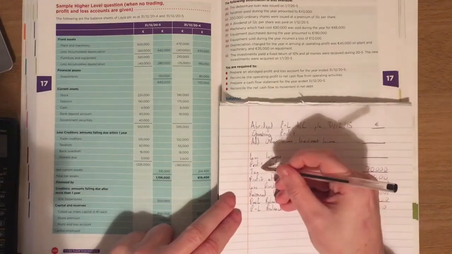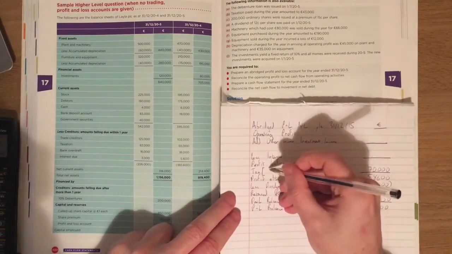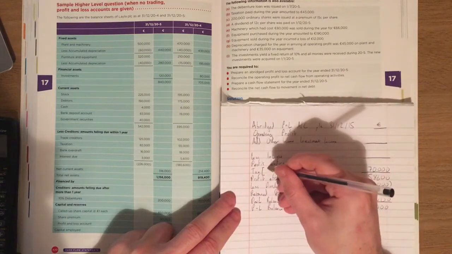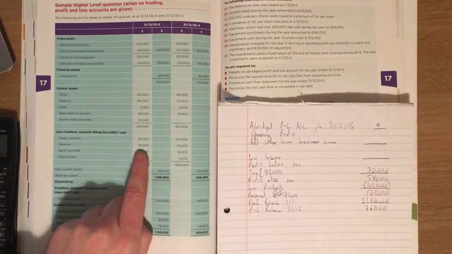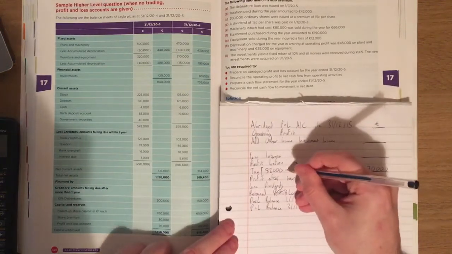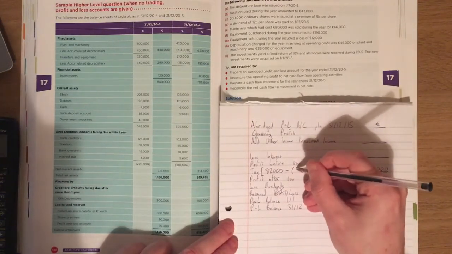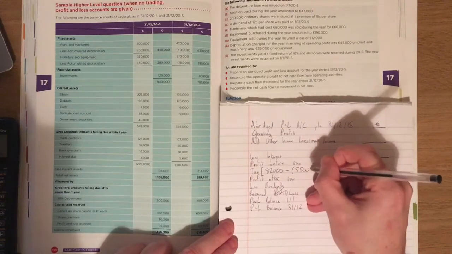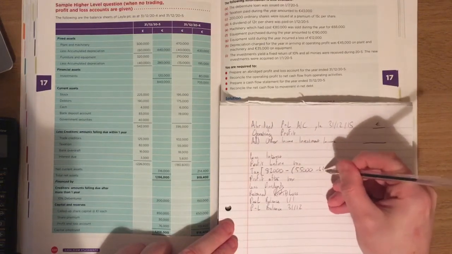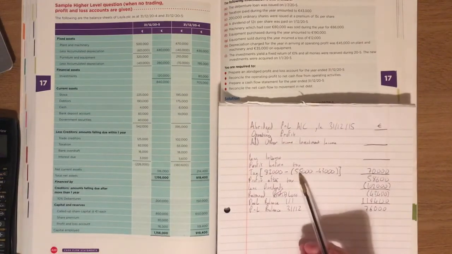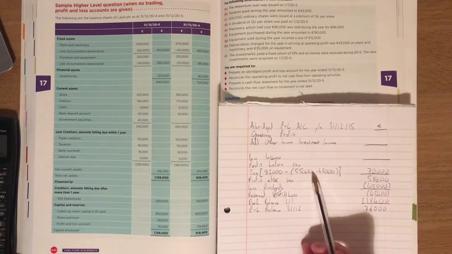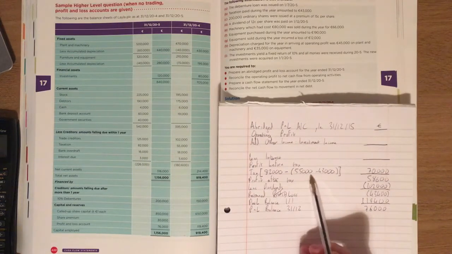And what is that? It is the 82,000 owing at the end of this year, take away basically the 55 minus 43. So that's what was owed, take away what was paid. So here's 12 grand still owing.